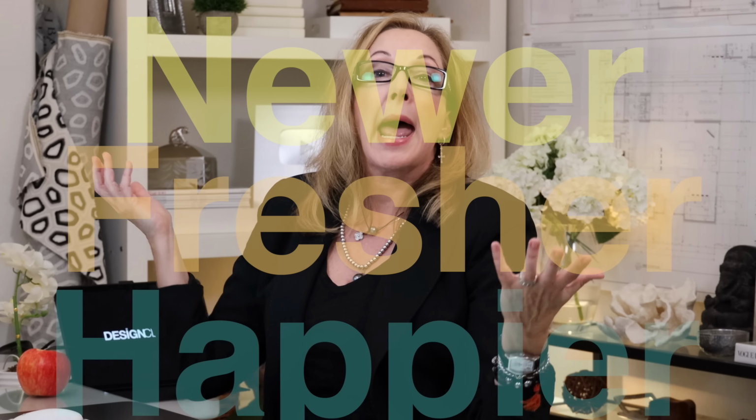So what I love about this traditional 2.0 is that it's a little bit more upbeat, a little bit more tonally sophisticated, but it's still got homey elements, it's still got familiar elements, and it still feels traditional. It's still combining all of those classic elements of symmetry, order, layout, all of those things that we're familiar with in traditional, but it looks newer, fresher, happier.